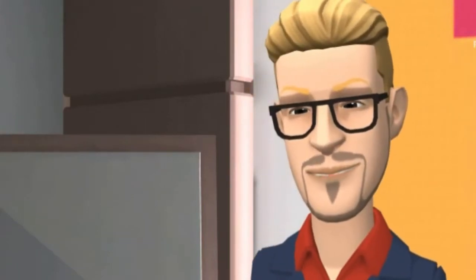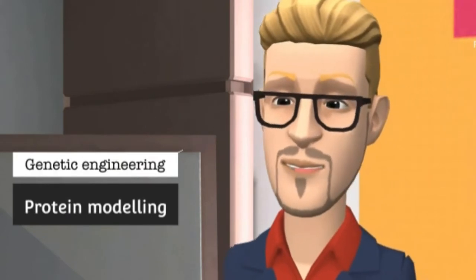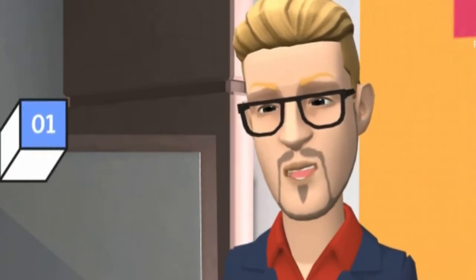Greetings everyone, I am Srinath and today we are going to see about genetic engineering and protein modeling. First, let's see about genetic engineering.